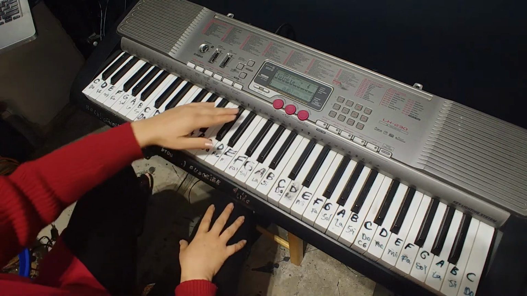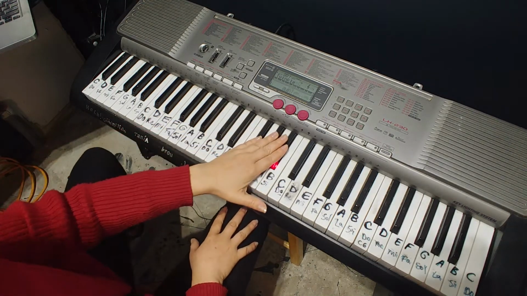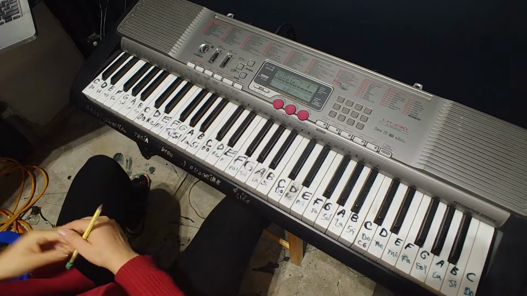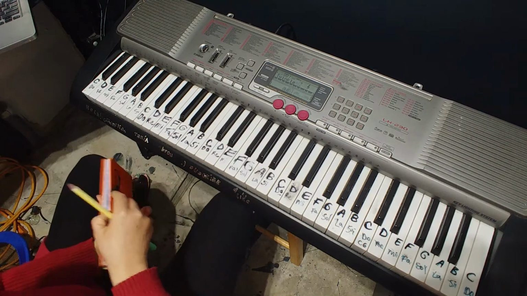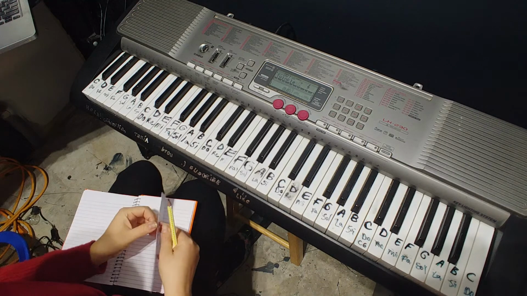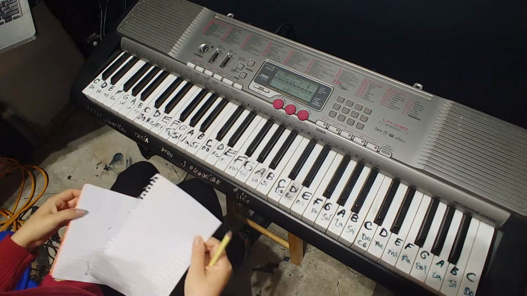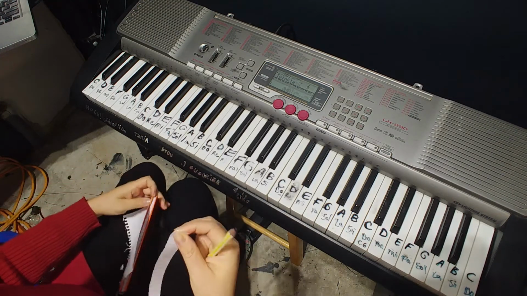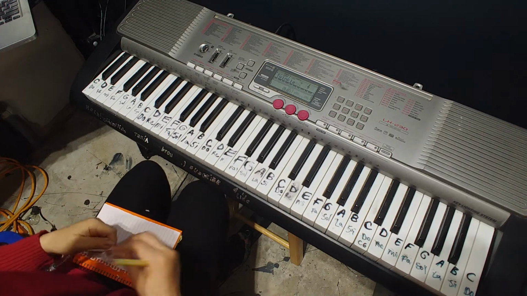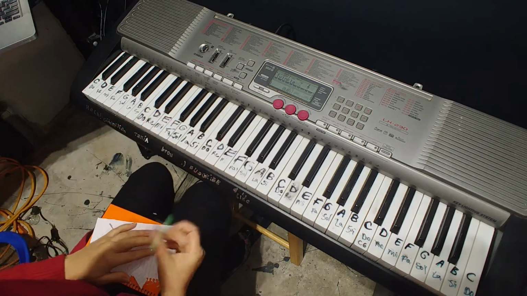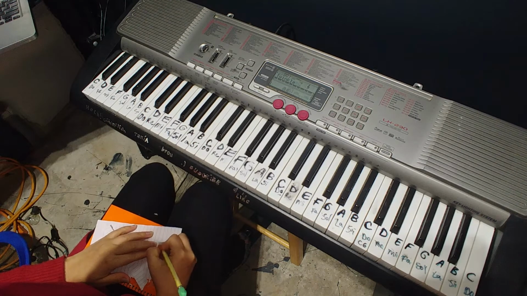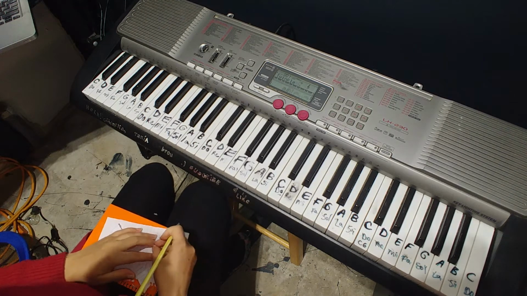Okay, so let's take a look at these notes over here at the top. To understand them, I'm going to write something on top of them so it will be easier to see what I'm talking about. Okay, so let's put some notes in there. So if this one is Do, this one is going to be Do sharp or C sharp, like this way over here.